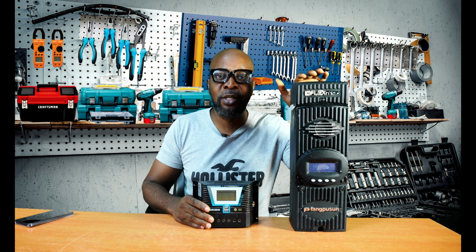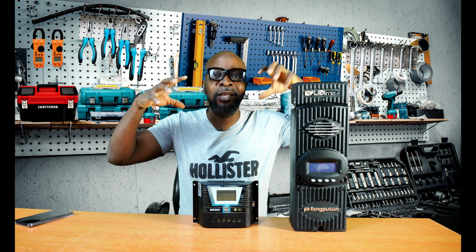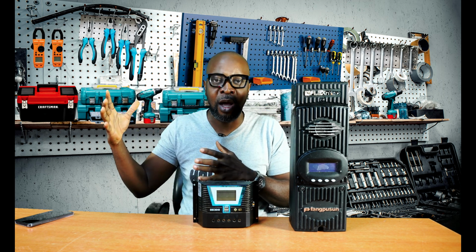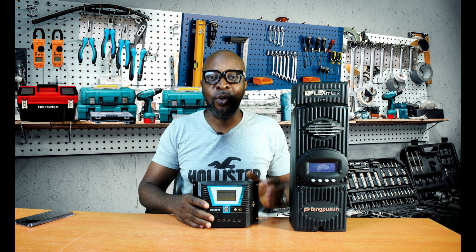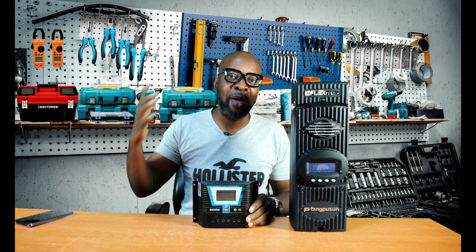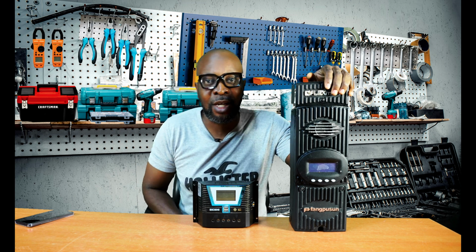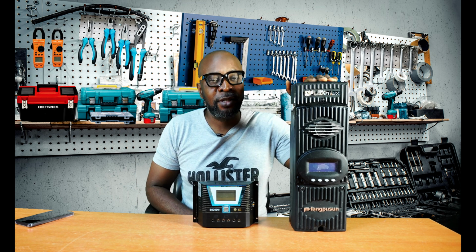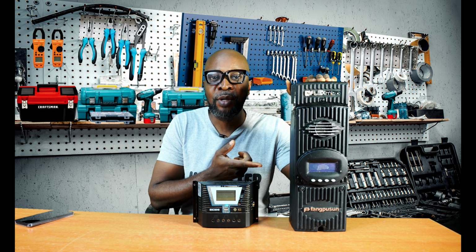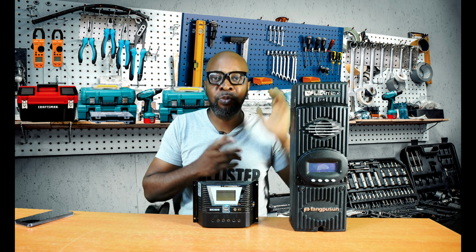But what the MPPT does is take exactly what it needs and cut the other off. So it doesn't really matter how many solar panels you have, as long as you have an MPPT, which is an OEM. This is a very professional MPPT charge controller, so it works pretty well with oversizing.